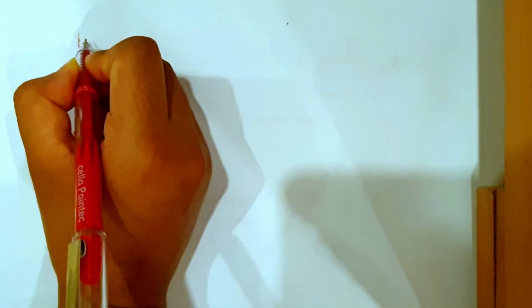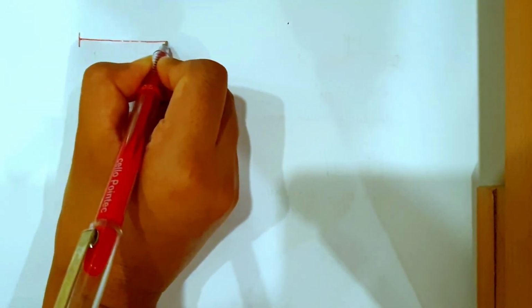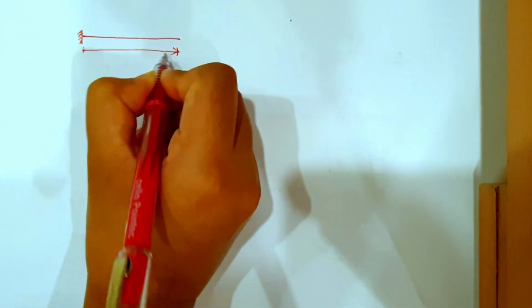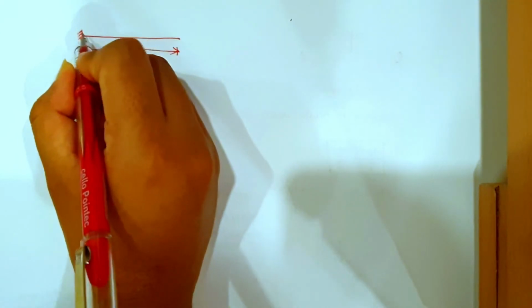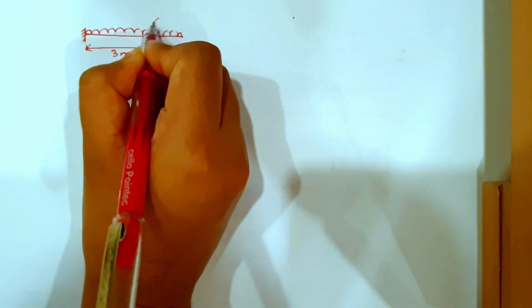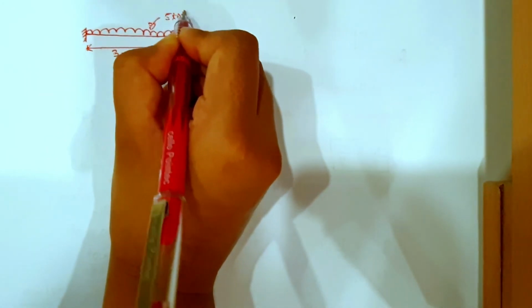Now let us solve the fourth numerical. Now in this numerical, a cantilever beam is given, right? A cantilever beam section supports UDL of 5 kN per meter. The span of the beam is 3 meter. So it has a cantilever beam, the span of the beam is 3 meter, and it carries a UDL of 5 kN per meter.